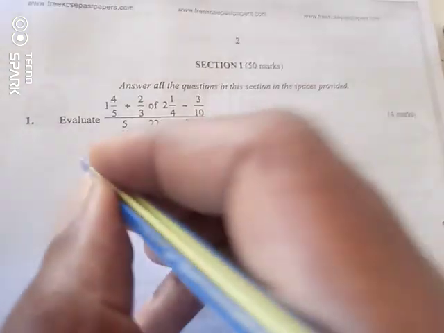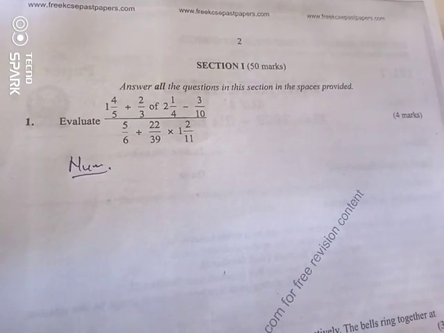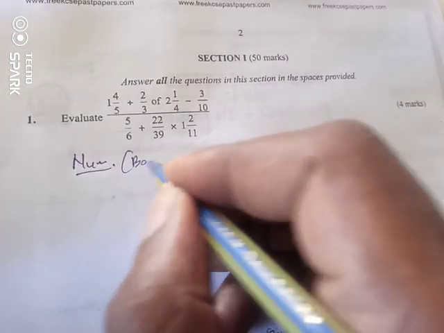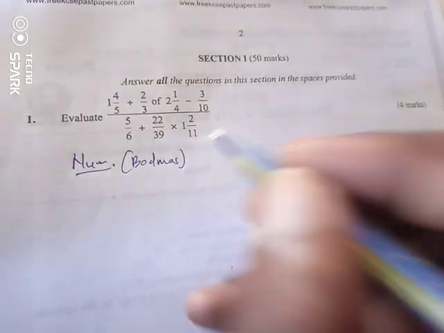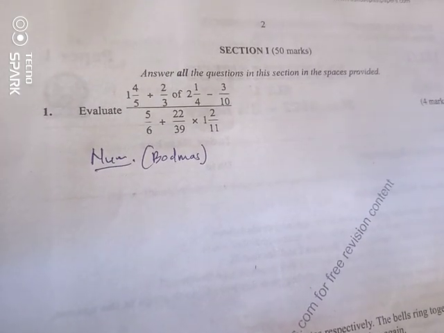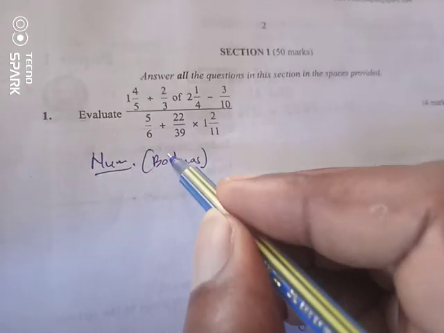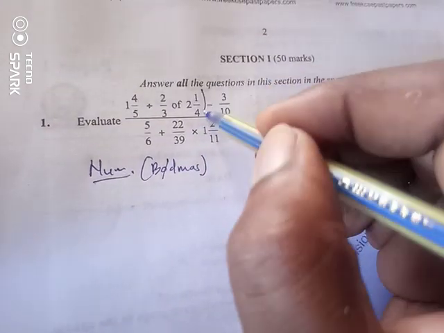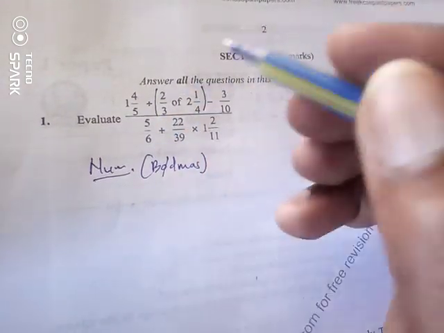So starting with the numerator, we are going to obey BODMAS. And from BODMAS, we start with the numerator, that is the 'of'. So this is what we are going to do.